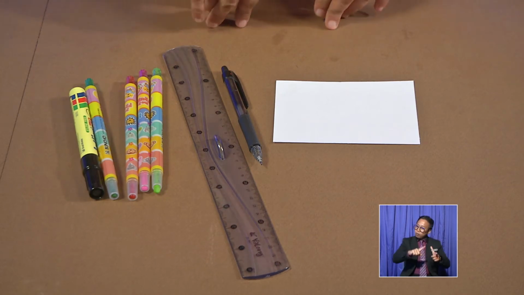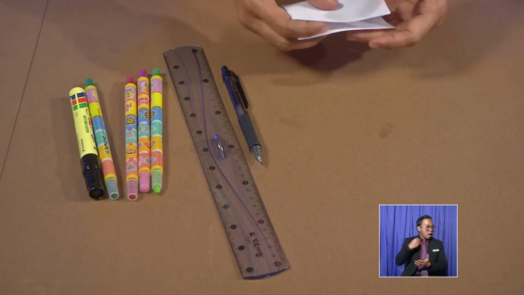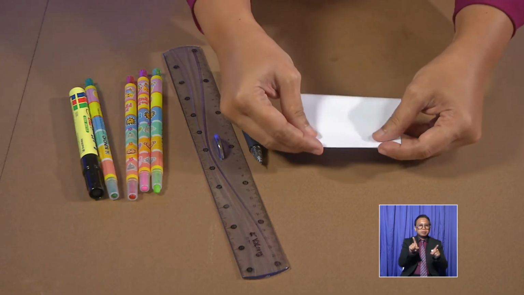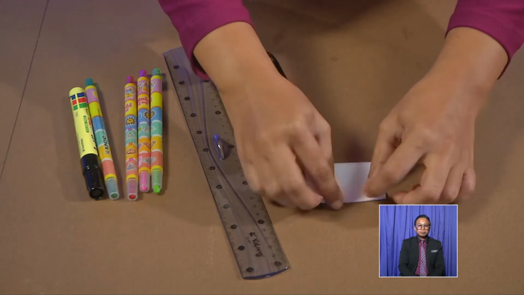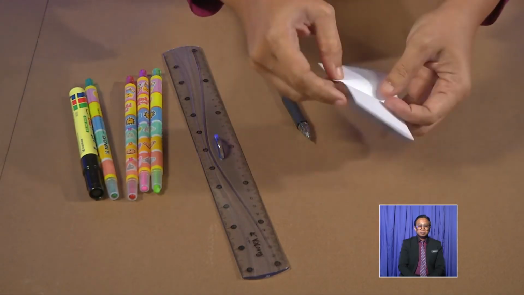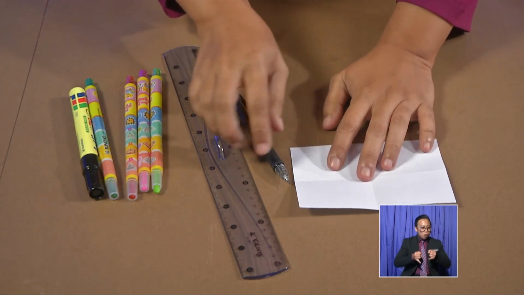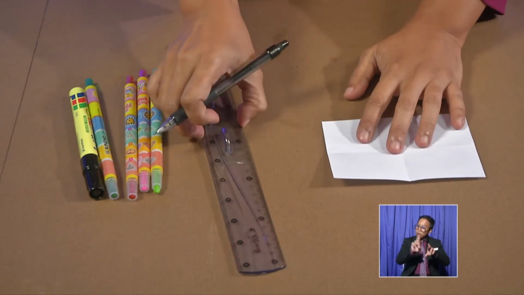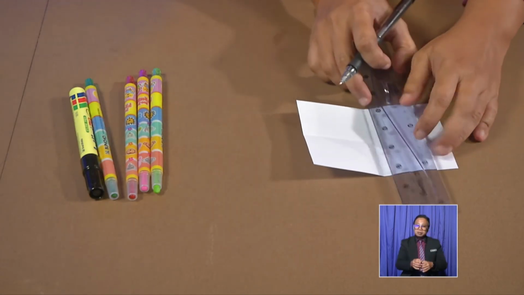Fold the paper into 4 parts and make sure all of them have the same size. Draw lines in the middle using a ruler to ensure the line is straight.